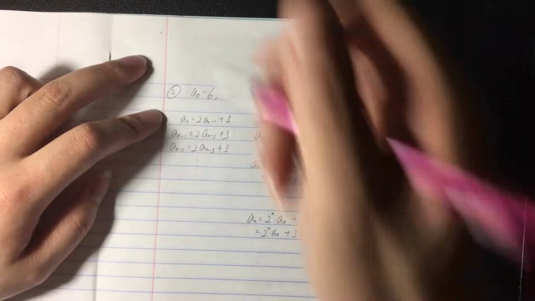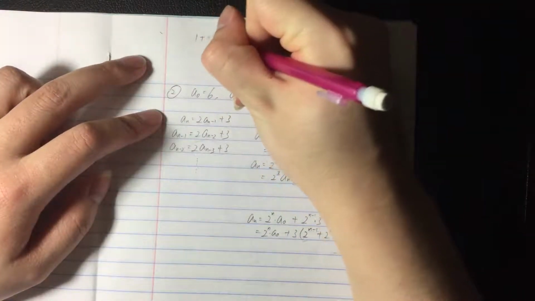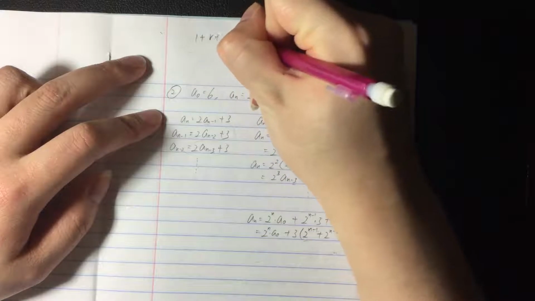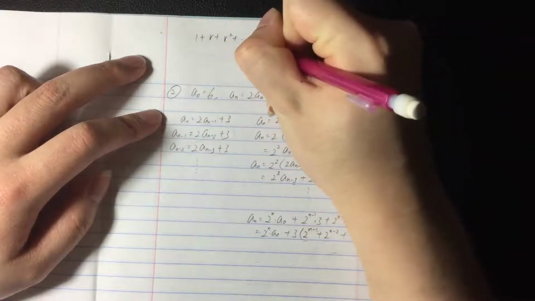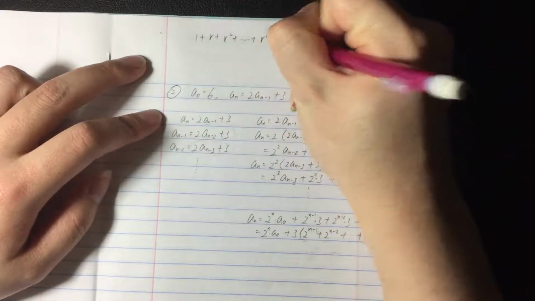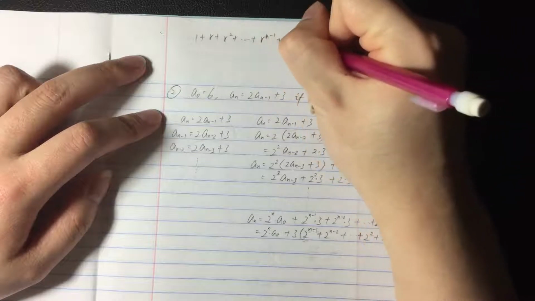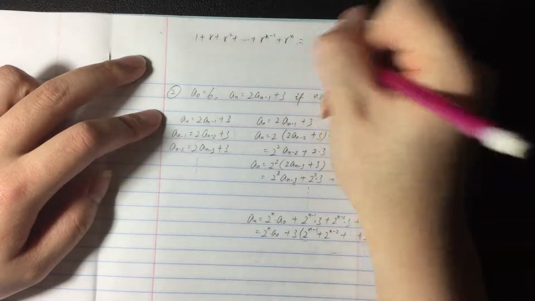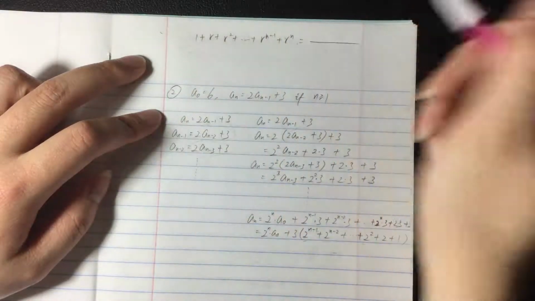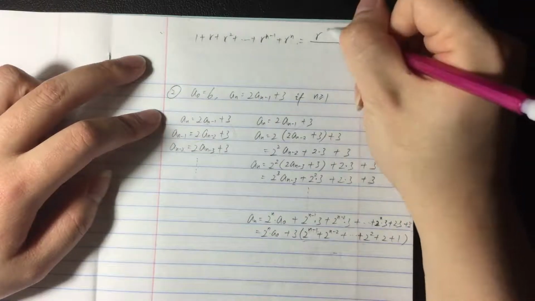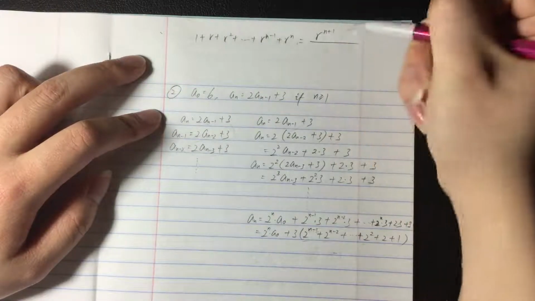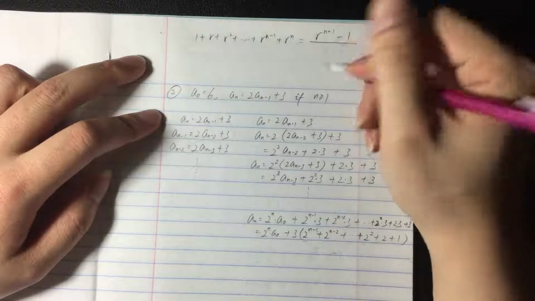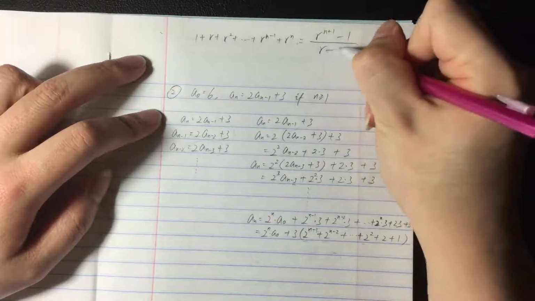In calculus class, we know a formula that says 1 plus r plus r squared plus r to the power of n minus 1 plus r to the power of n. The sum of a geometric series is the common ratio raised to the highest power plus 1, minus 1, over the common ratio minus 1.